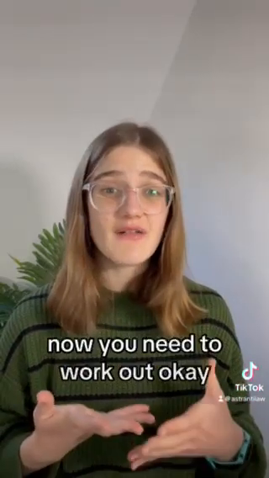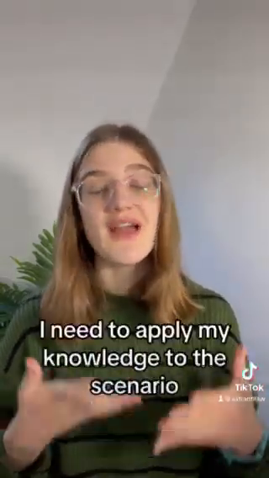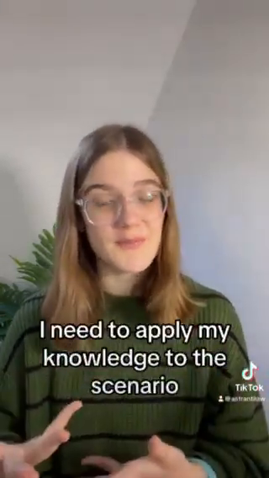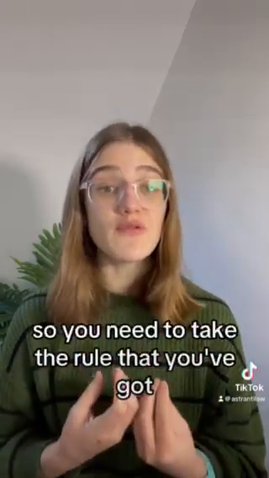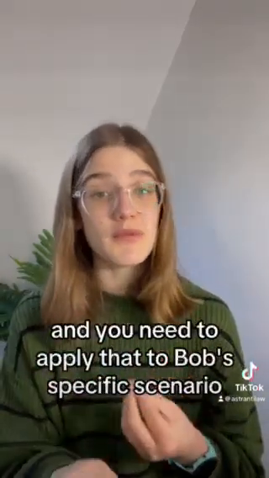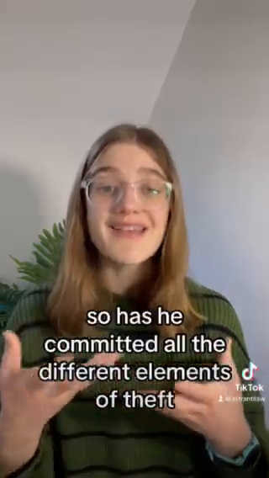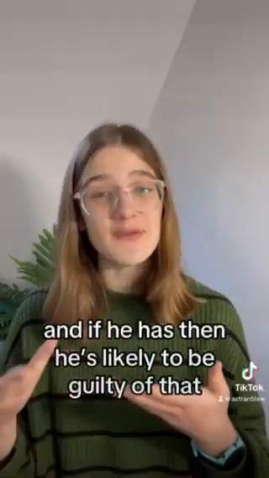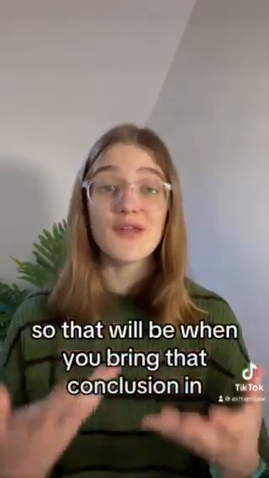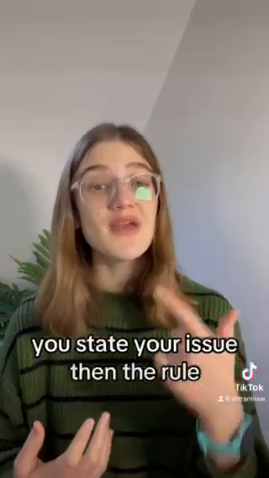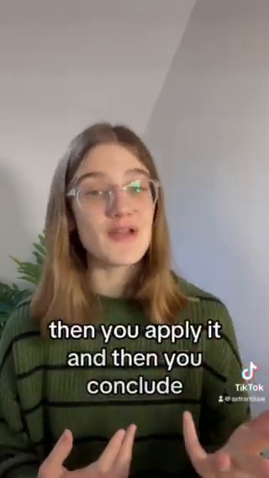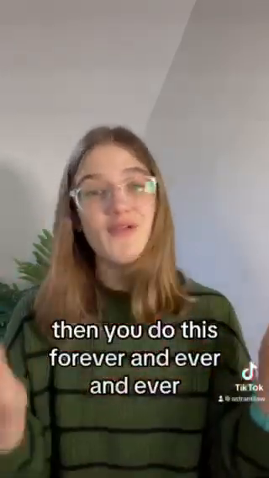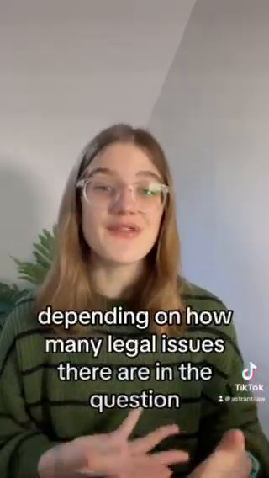Now you need to work out, okay, well, has Bob committed theft? I need to apply my knowledge to the scenario. So you need to take the rule that you've got and apply that to Bob's specific scenario. So has he committed all the different elements of theft? And if he has, then he's likely to be guilty of that. So that will be when you bring that conclusion in. So you state your issue, then the rule, then you apply it, and then you conclude. Then you do this forever and ever, depending on how many legal issues there are in the question.